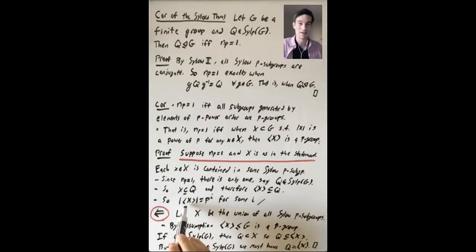So what does that mean? Well, Q has order equal to p to some power. So any subgroup, like the subgroup generated by X, also has order equal to p to some power. So it's a p-group. So that's the end of the proof of one direction.